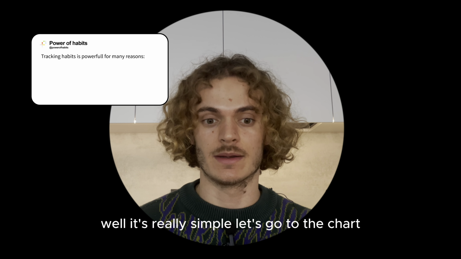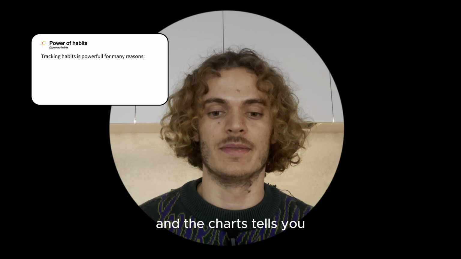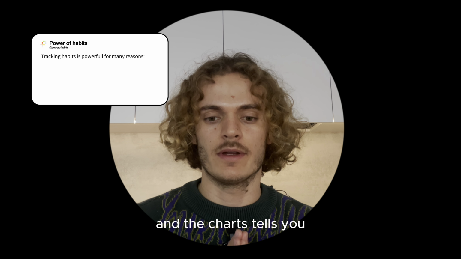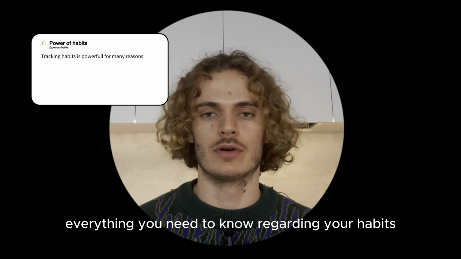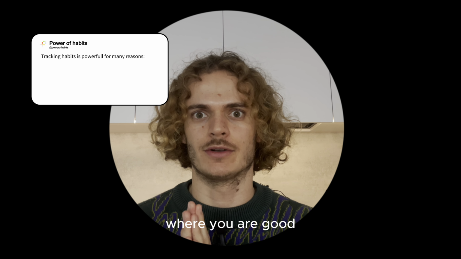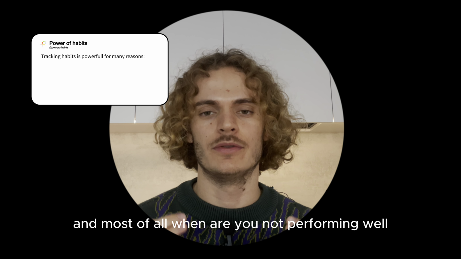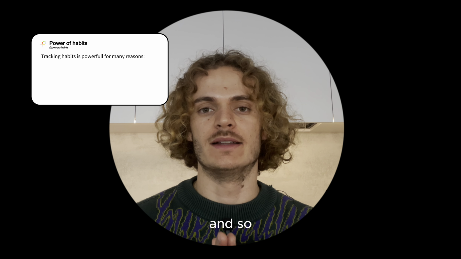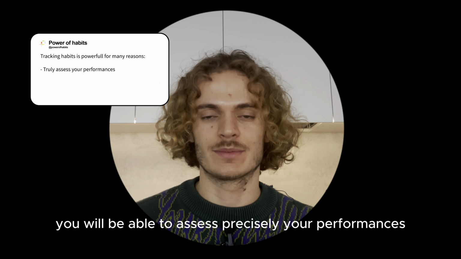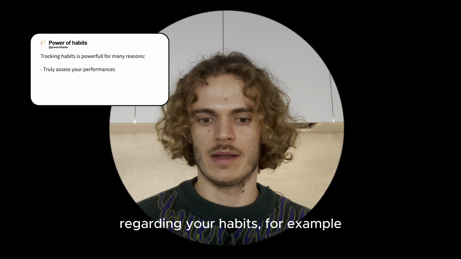So why is this habit tracker really powerful for you in order to implement new habits? Well, it's really simple. Let's go to the chart. And the chart tells you everything you need to know regarding your habits. It tells you where you are bad, where you are good, and most of all, when are you not performing well, and so you will be able to assess precisely your performances regarding your habits.